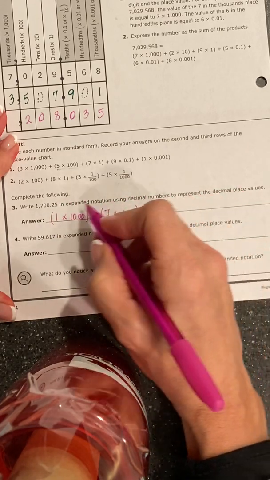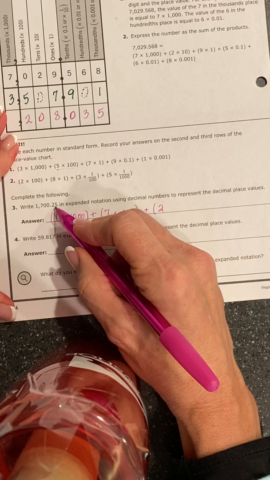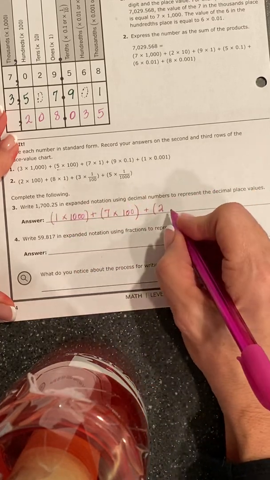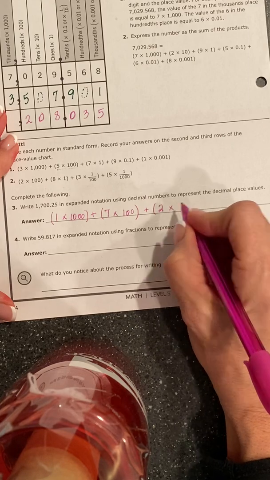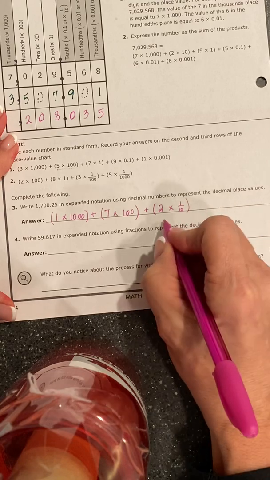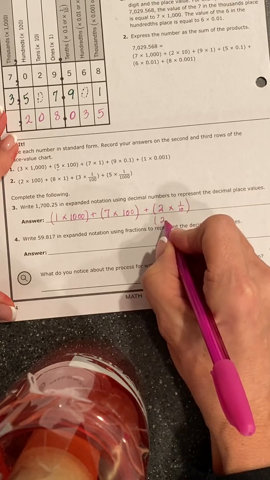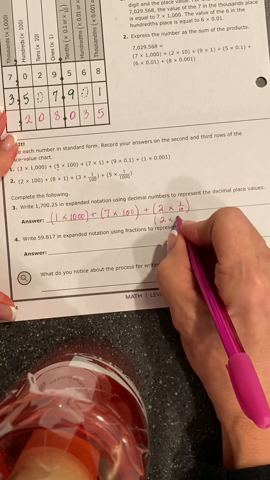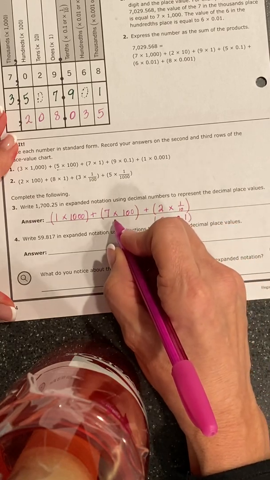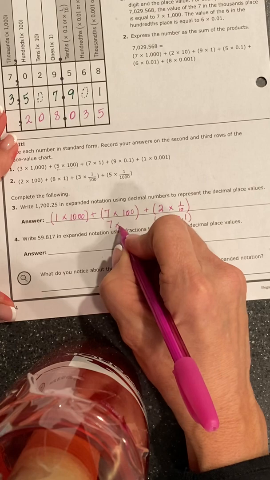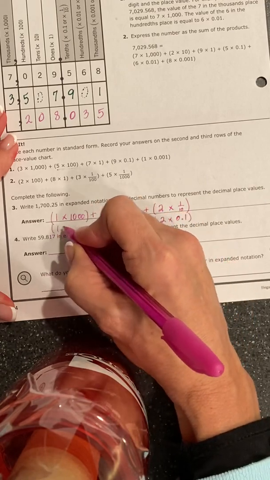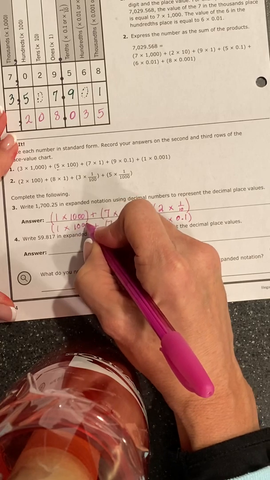What place is that 2 in? That 2 is in the 10th place, so that would be 1/10 if you wanted to use a fraction, or you could just go right underneath, and if you wanted to use the decimal number, 0.1. Okay, obviously these would still be the same, right? This is starting to look familiar. Everything's coming around, isn't it?